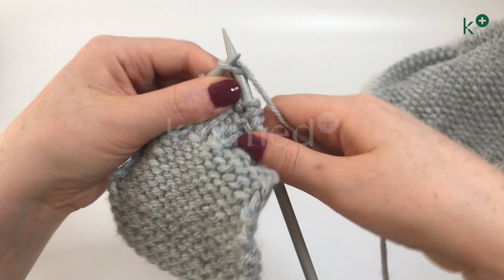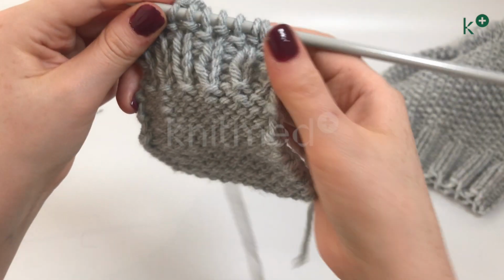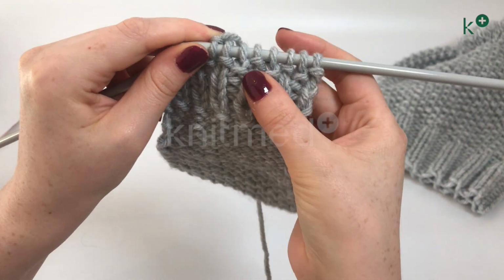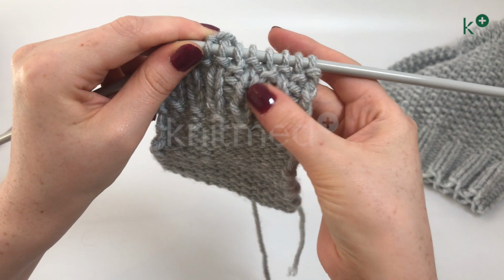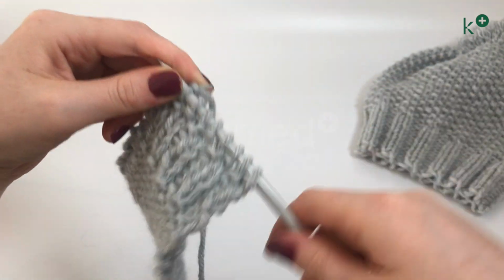And as you'll see, you're starting to disrupt the rib pattern, and now you're getting this kind of alternating bumpy pattern.